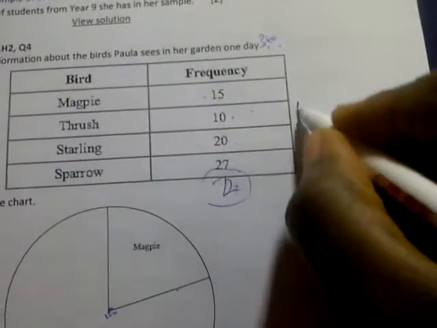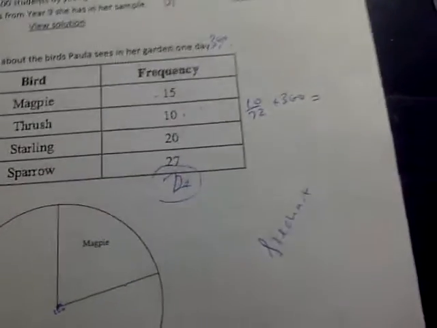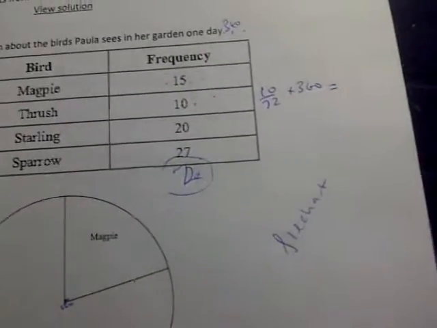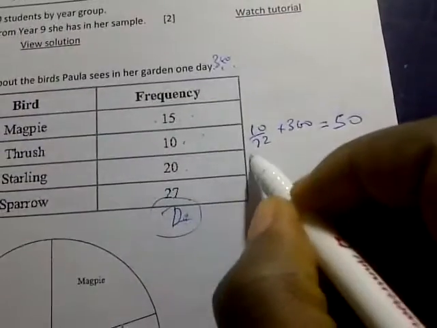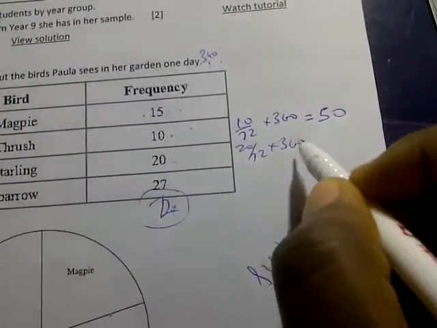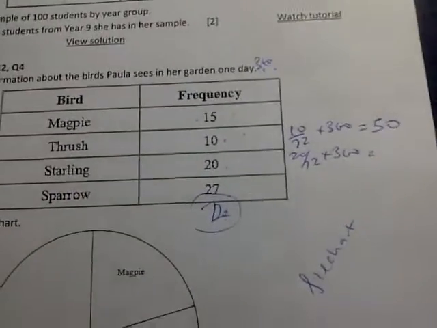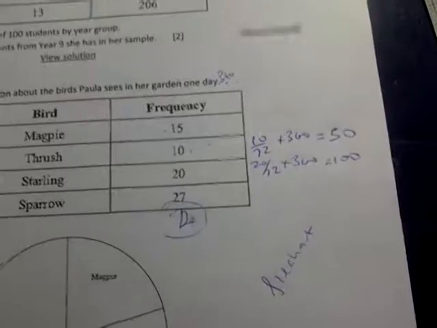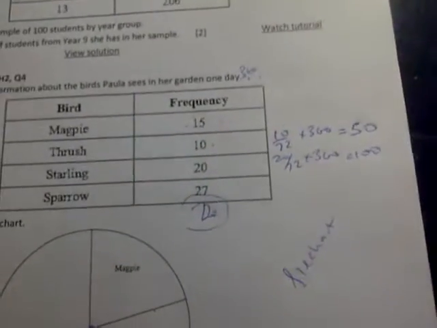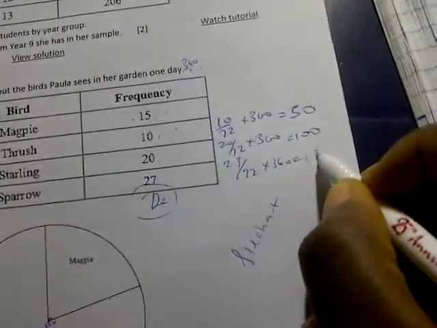So for the second one, you have 10 divided by 72 times 360. So it's going to give you 50. Okay. Now for the next one, you have 20 divided by 72 times 360. That should give you 100. Now we have 27 divided by 72 times 360. That should give you 135. Okay. Now this one has already been made for us.